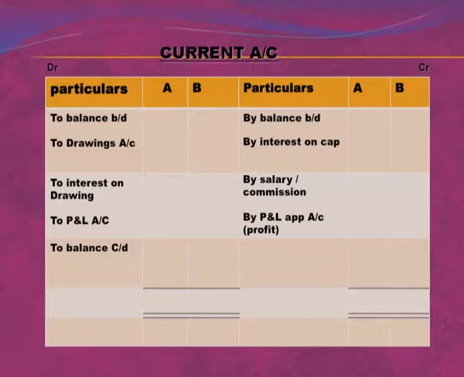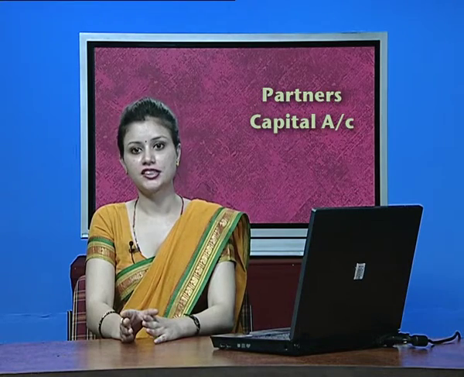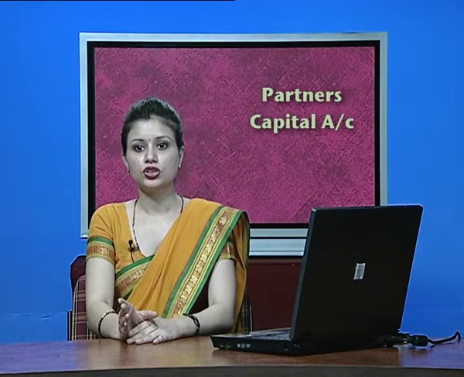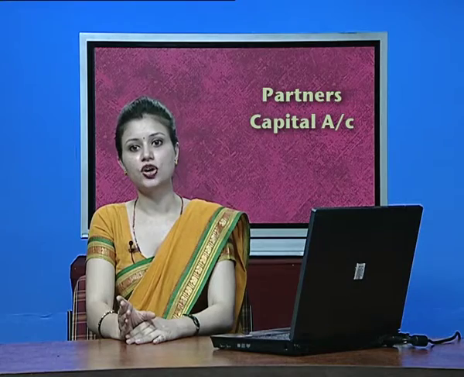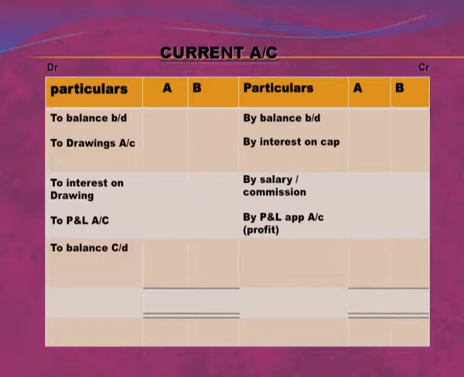Under current account you will write by balance brought down on credit side, that is the opening capital of current account, and all routine transactions which will result in increase in capital account will be shown on the credit side of partners capital account, like by interest on capital, that will result in increase in the current account, so we will show this entry on the credit side. By salary/commission, if some partner is getting salary or commission, that will also result in increase in the current account, so we will put this entry on the credit side.